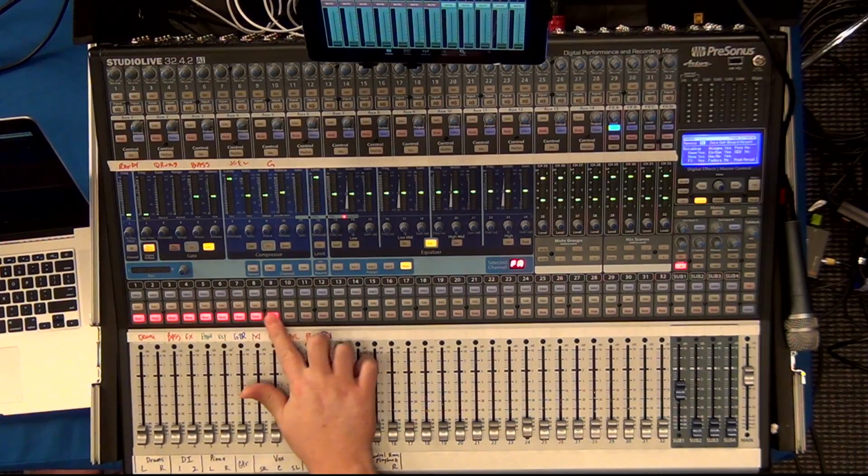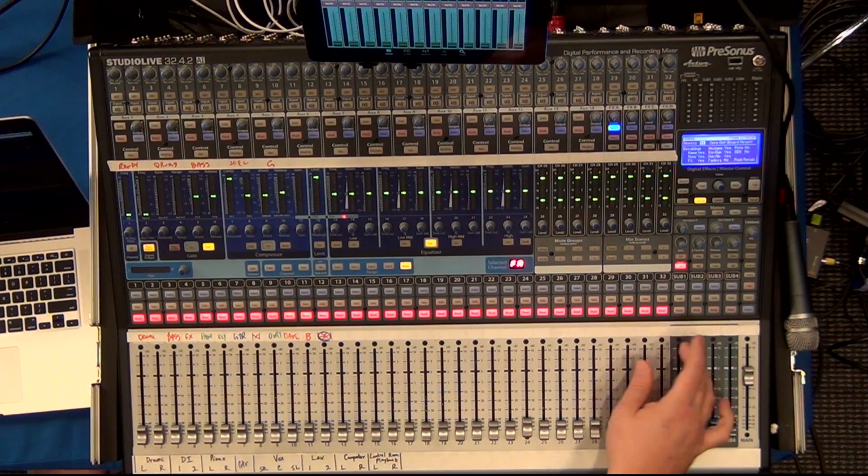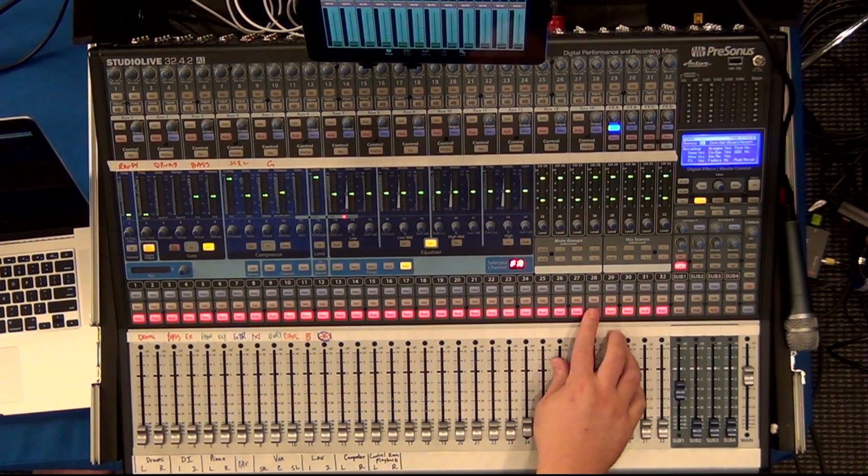Another cool scenario for mute groups is something Andy came up with. Let's say you're at a house of worship and everybody on stage is a singer, guitar player, whatever. So let's say we're going to mute all of these channels, right? And let's say that pastor's mic is on, let's say channel 28.